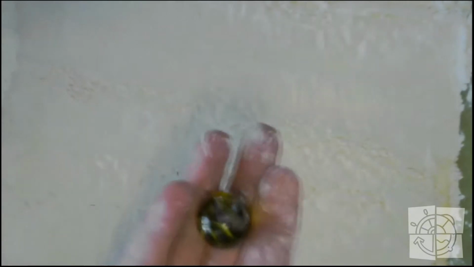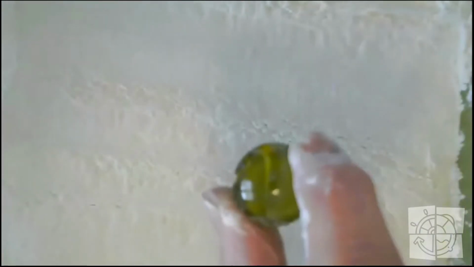But what happens if an asteroid marble hits the surface of the moon from an angle, not directly over the top, but skids across the surface? So let's see if we can do that. Here comes the asteroid right across the surface of my pan. Let's see what happens.